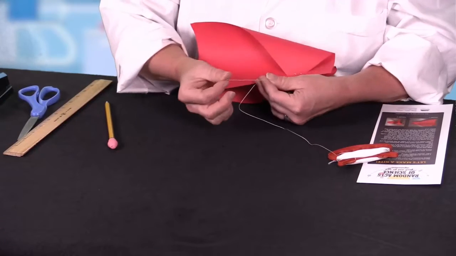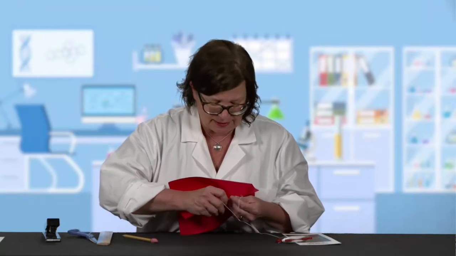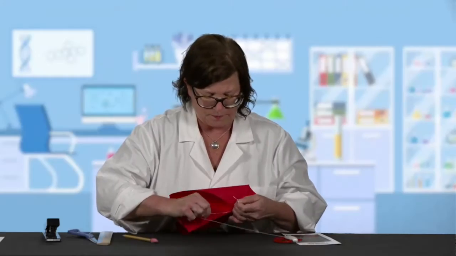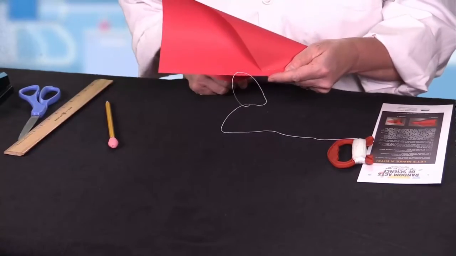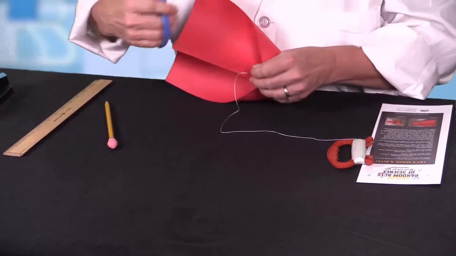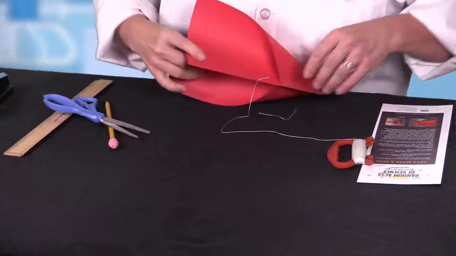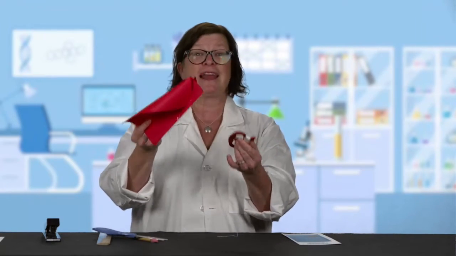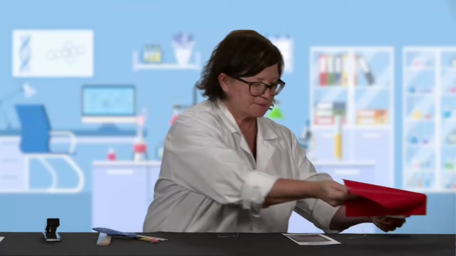And then we're going to tie a couple knots to make that connection really tight until it's on there pretty securely. We're going to cut off that little tail that's sticking out. And there we go. We've got our kite and we've got the string, and now we need to make the tail. So let's move on to that part.